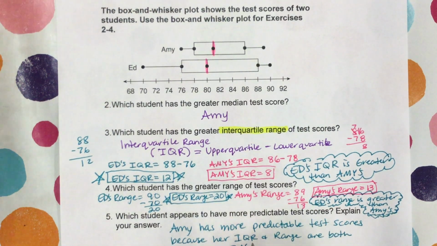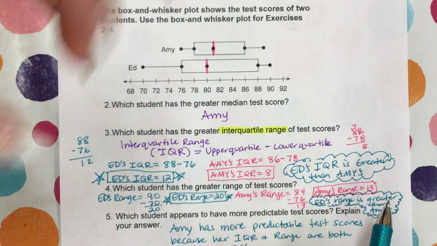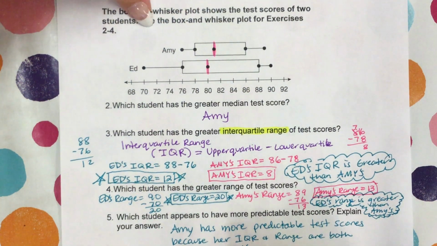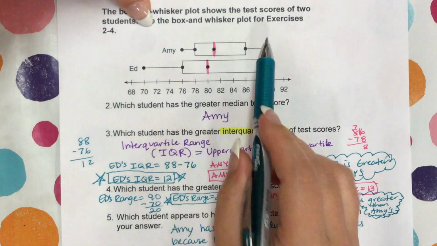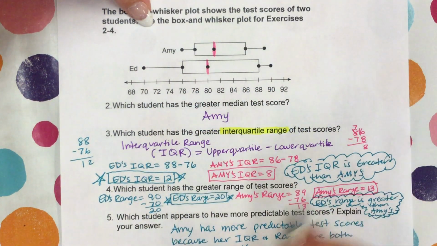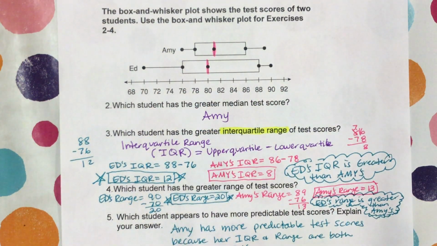So because her interquartile range and range are both less than Ed's, that means that her scores are closer together, which means if they're closer together, then they are more predictable. Ed's are all spread out, so his test scores could really be anything. So yeah, that would be the answer for 5.